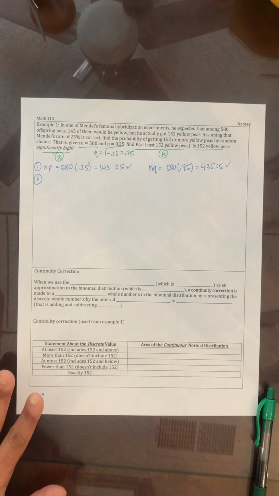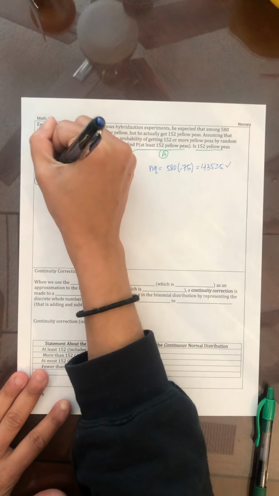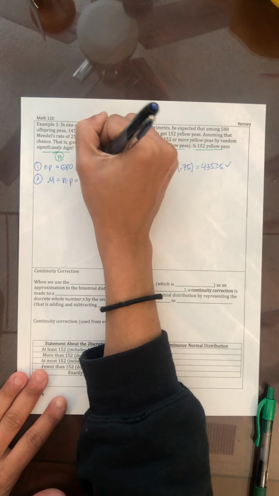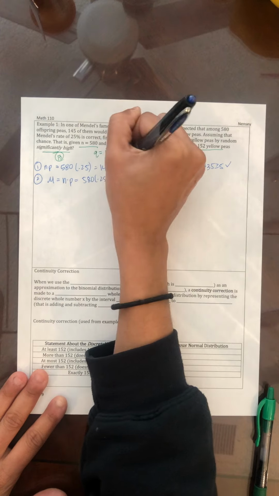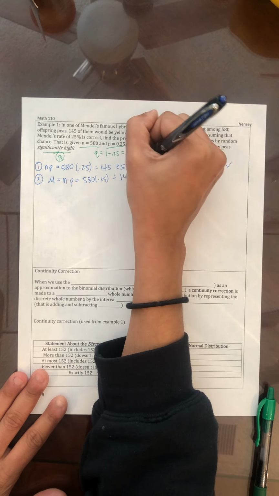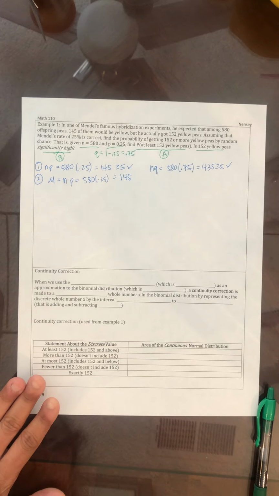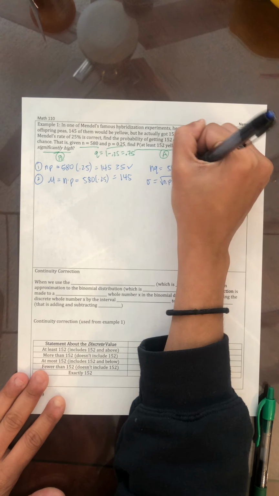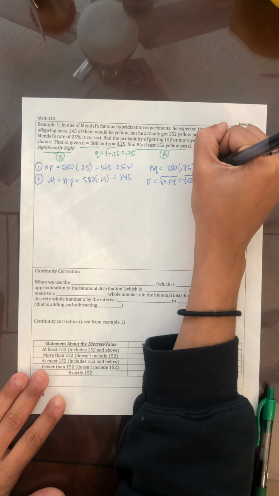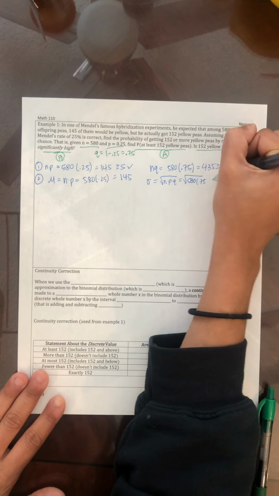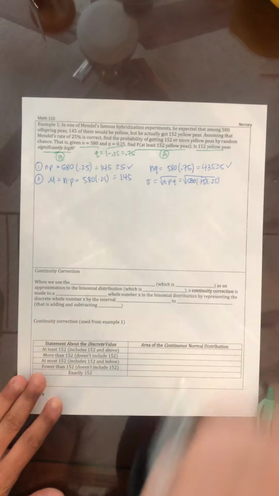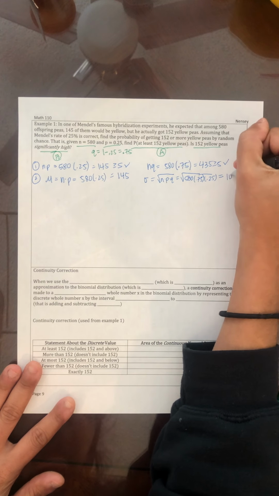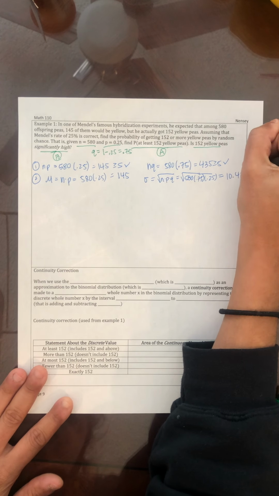Okay, so step 2, if you look at your notes, you want to find your mu, which is n times p, which is 580 times 0.25. And guess what? It's the same as this top part, which is 145. Then you want to find sigma, which is the square root of n times p times q, which is 580 times 0.75 times 0.25, or 0.25 times 0.75. And how many decimal places do you want to round to? That's right, 3.